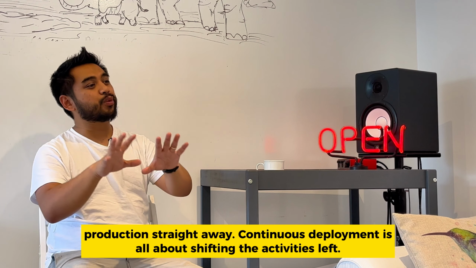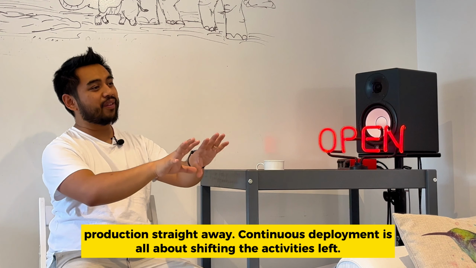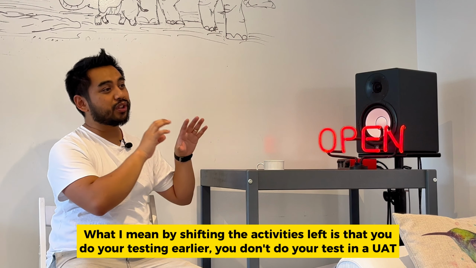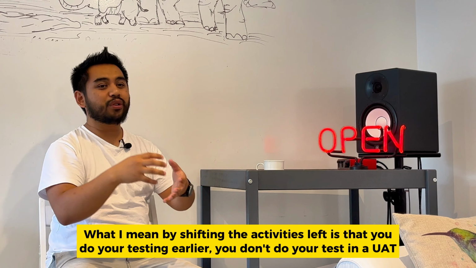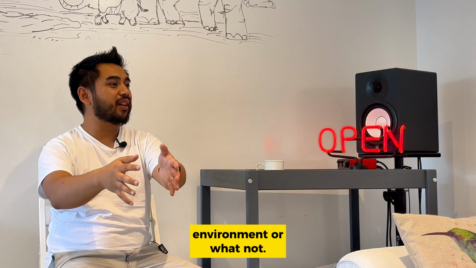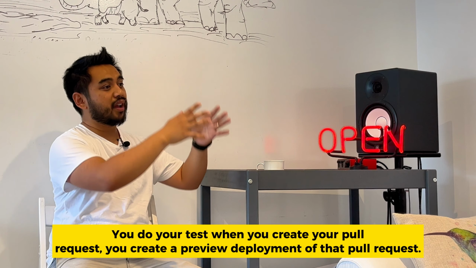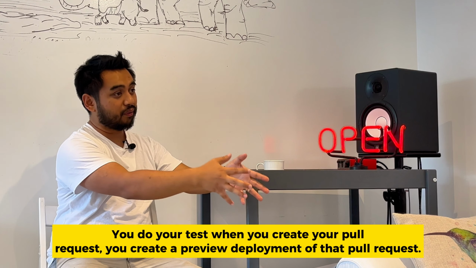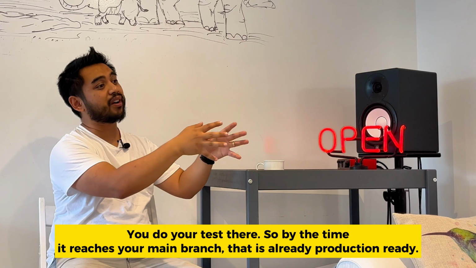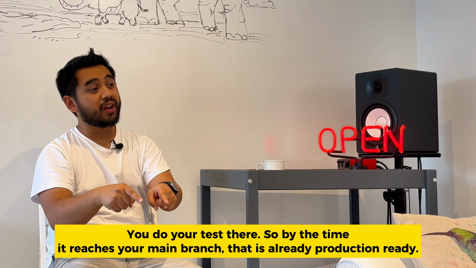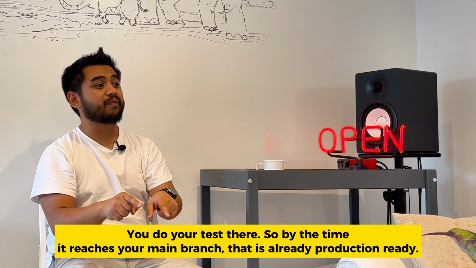Continuous deployment is all about shifting the activities left. What I mean by shifting the activities left is that you do your testing earlier. You don't do your test in a UAT environment or whatnot. You do your test when you create your pull request, you create a preview deployment of that pull request, you do your test there. So by the time it reaches your main branch, that is already production ready.